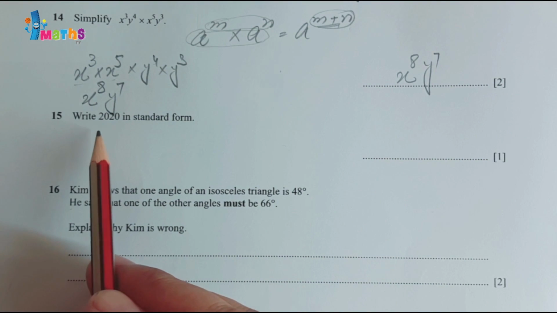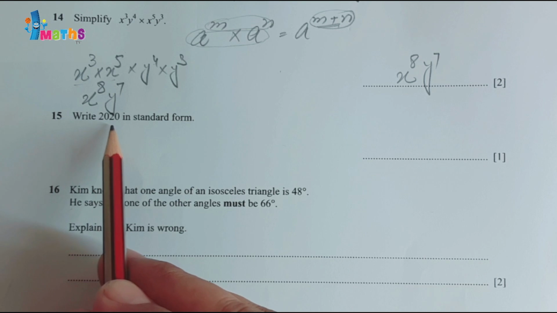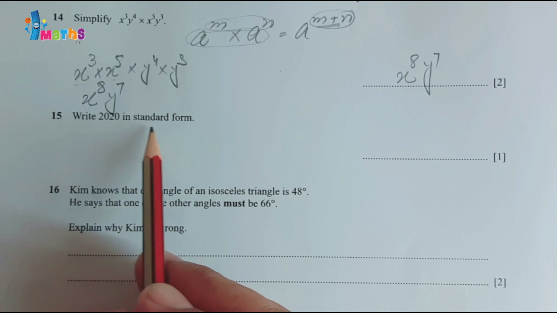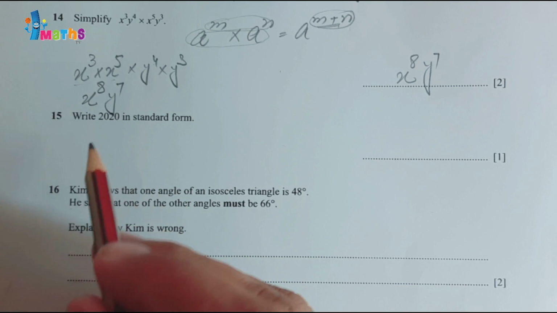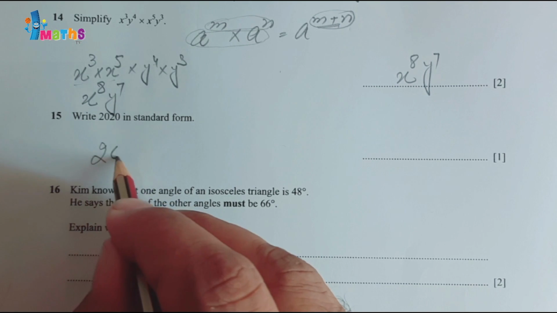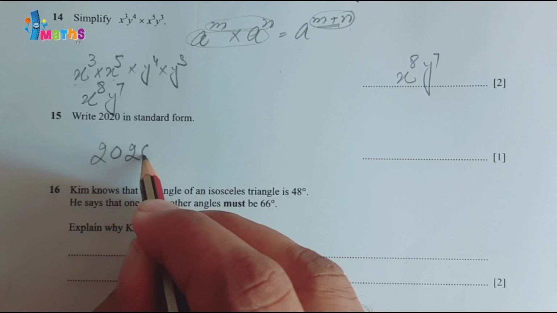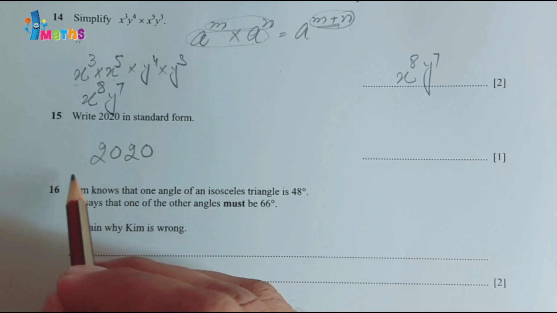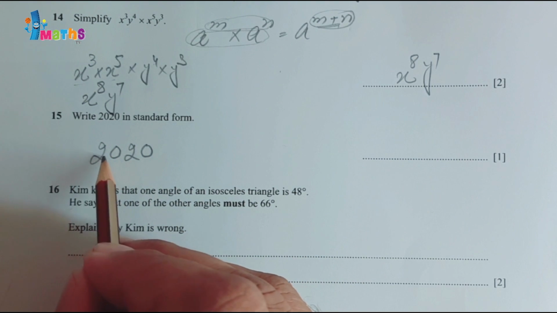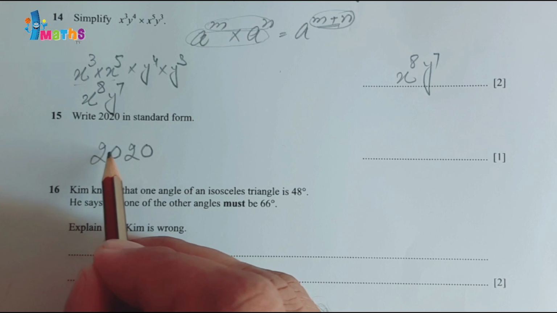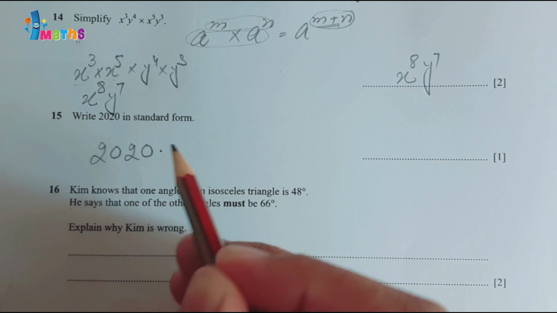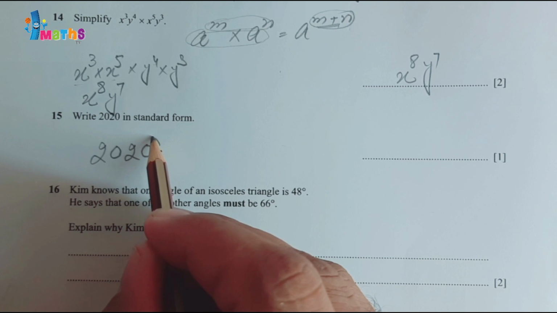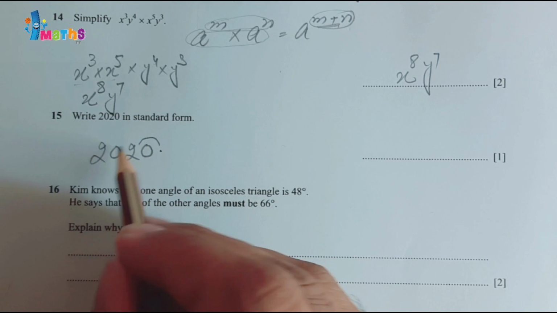Question number 15. Write 2020 in standard form. For standard form, we require the decimal after the first non-zero digit. So we require the decimal over here. Normally it's here after 2020, so this decimal needs to be shifted after the first digit.